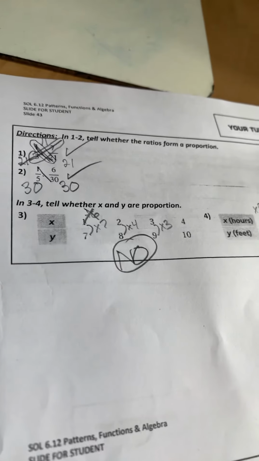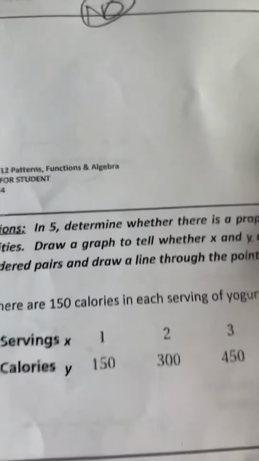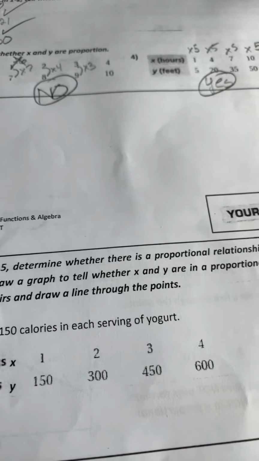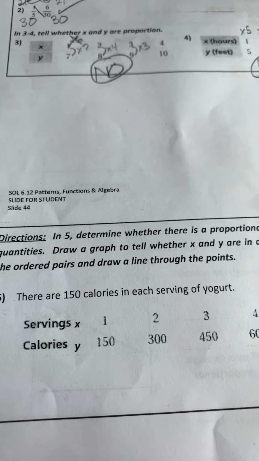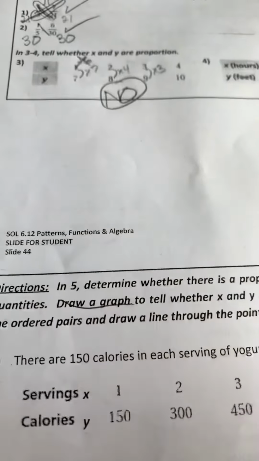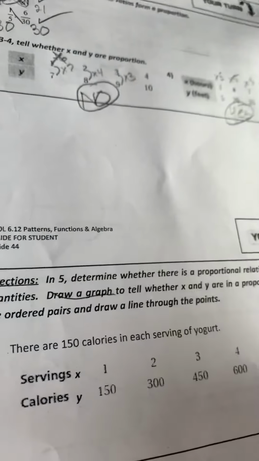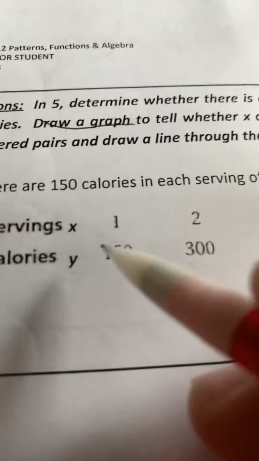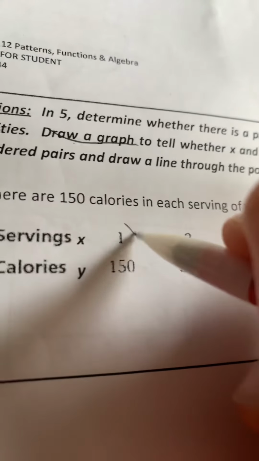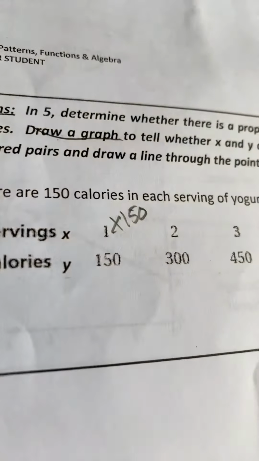All right. Hop down. In number 5, determine whether there's a proportional relationship between the two quantities. We do not have to draw a graph. So if I look here, what number can I multiply by 1 to get to 150? I can multiply by 150.